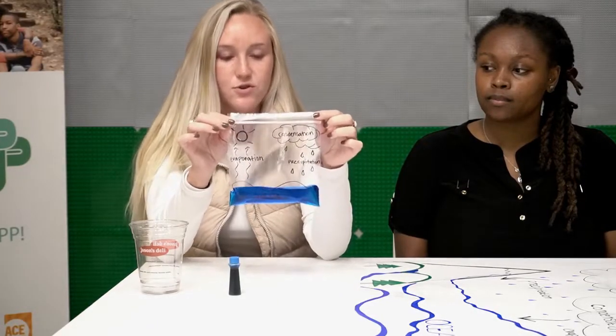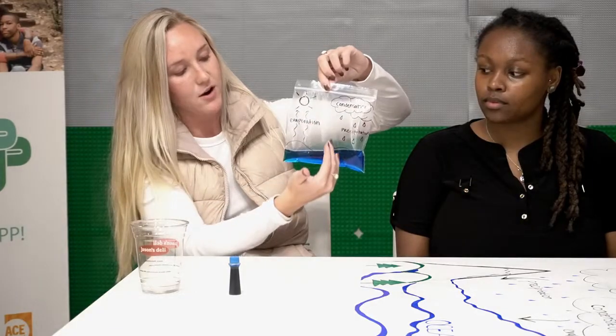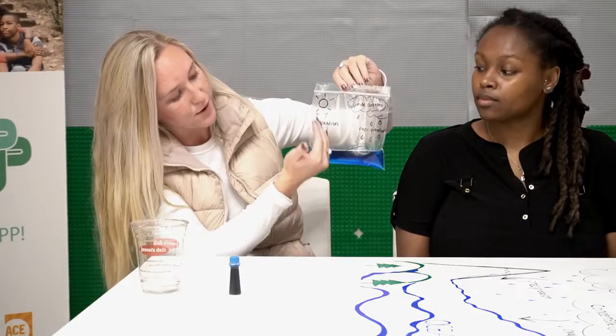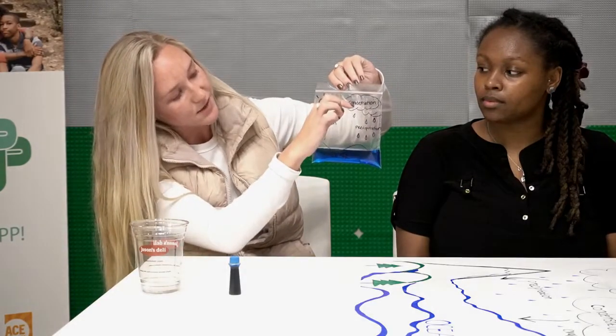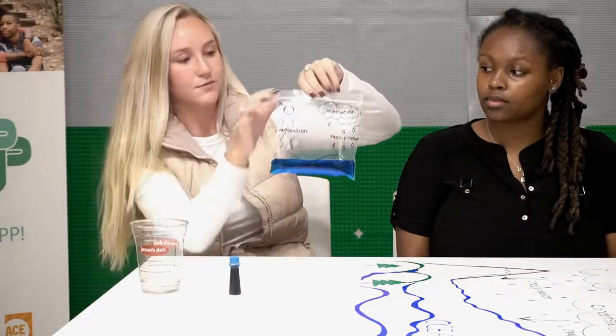And what you should see when you come back is you will see water droplets formed on the inside of the baggie that have come up from the water down here. And this will represent the evaporation from the water coming up from the oceans, and it will represent the condensation and the precipitation coming down from the clouds.